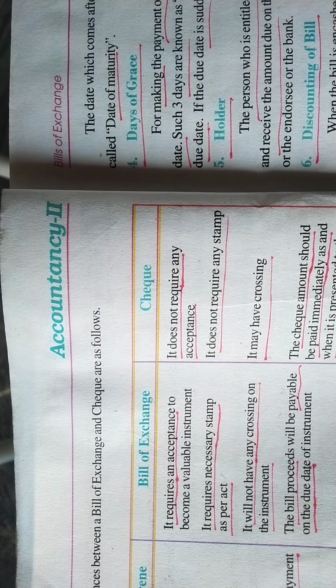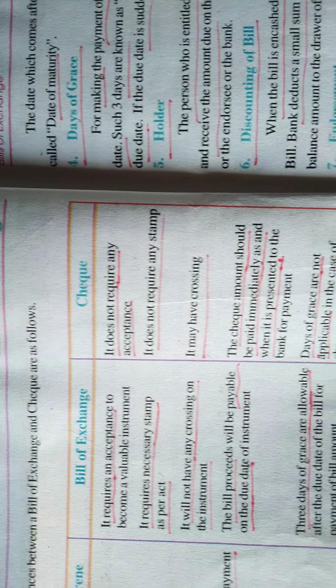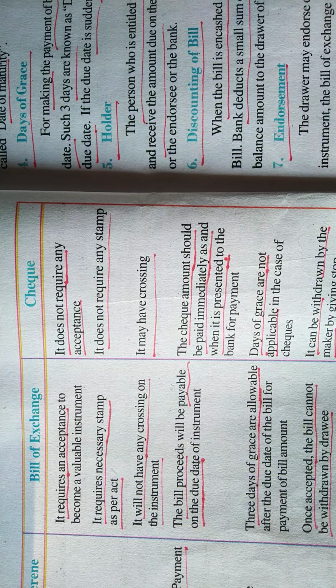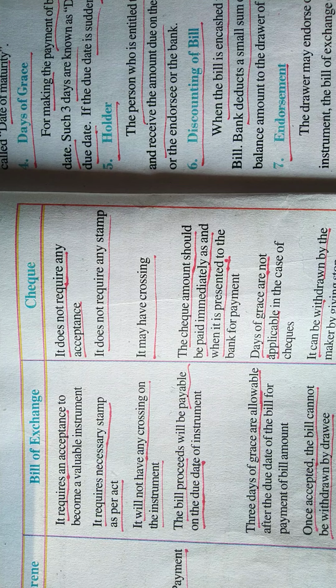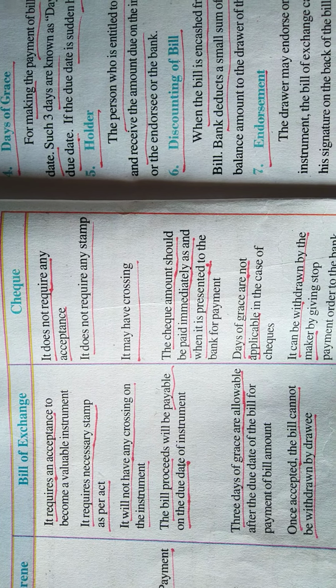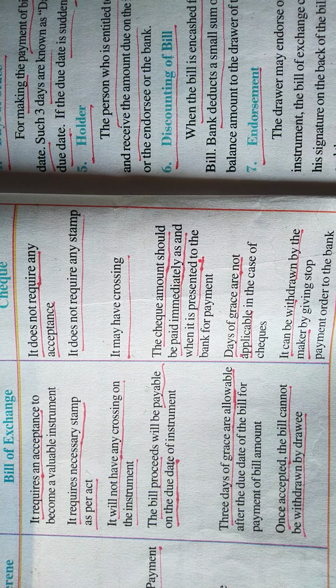The differences between a bill of exchange and a check are as follows. In case of acceptance, a bill of exchange requires an acceptance, but a check does not require any acceptance.